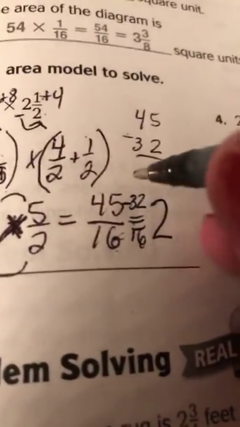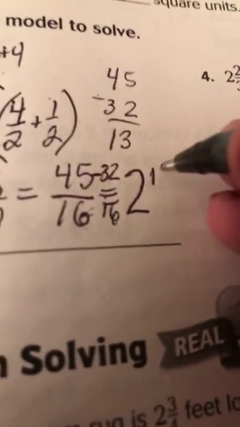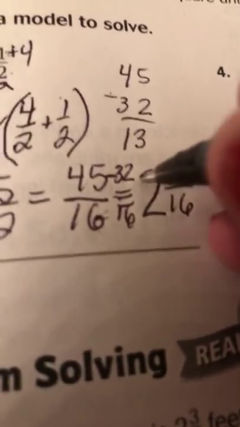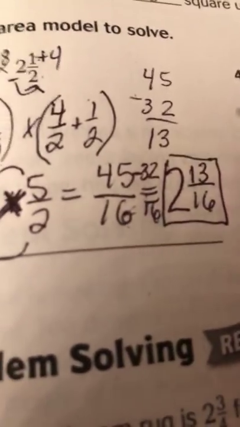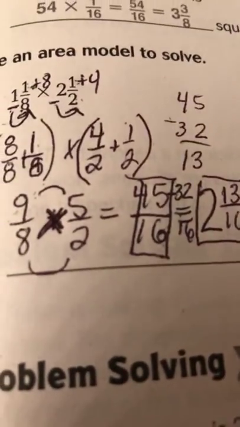45 minus 32 is 13. So what I'm left with is 2 and 13/16. This is an acceptable answer. Good job, Epic Gamer X.